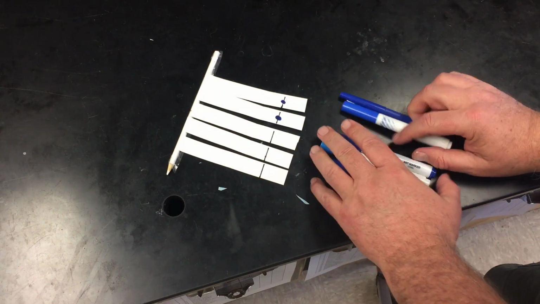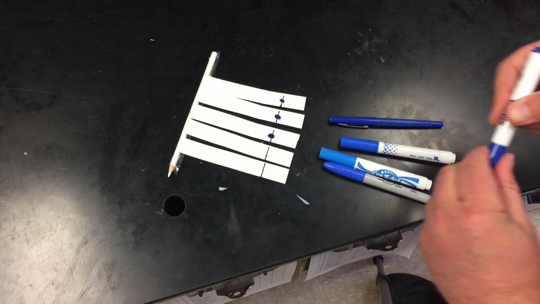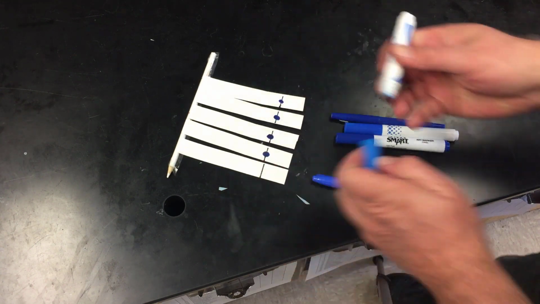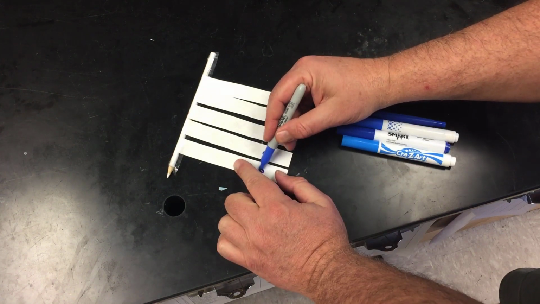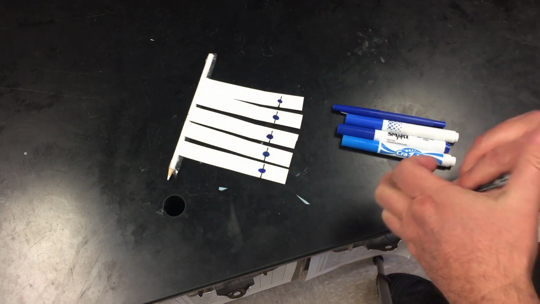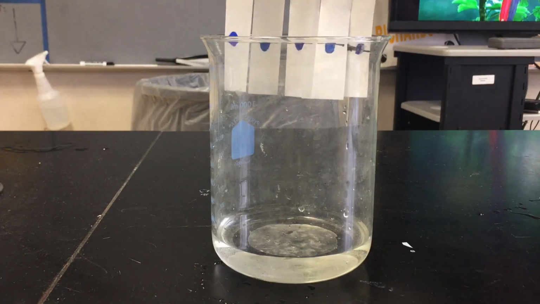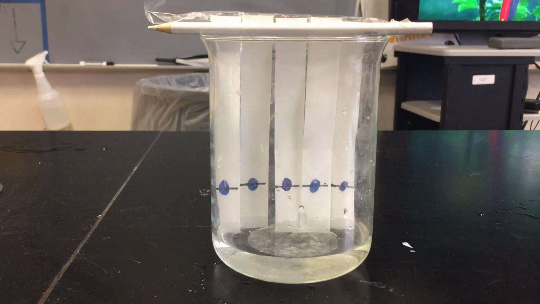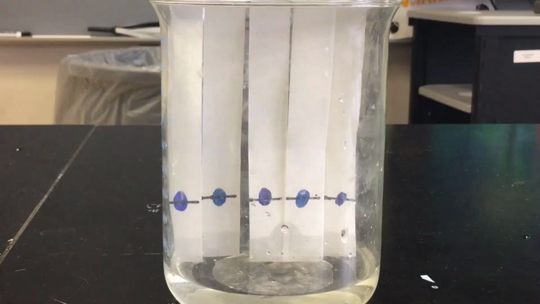Okay, what I'm doing is putting a circle of blue ink on each of these lines. All these lines are at equal heights, and that will show us how far the ink travels, and we're going to let it travel for 30 minutes. Okay, we're putting the paper strips in just so the bottom touches the water. Now let's watch over time.